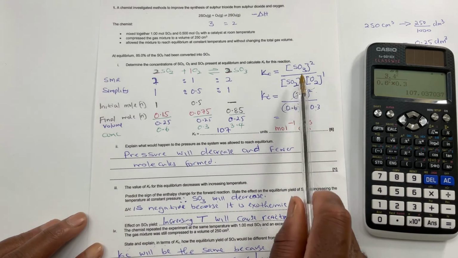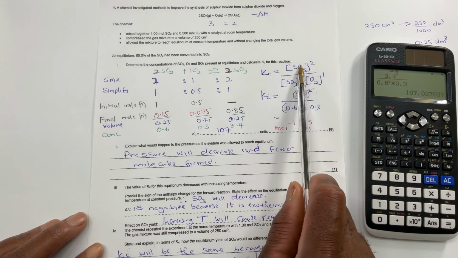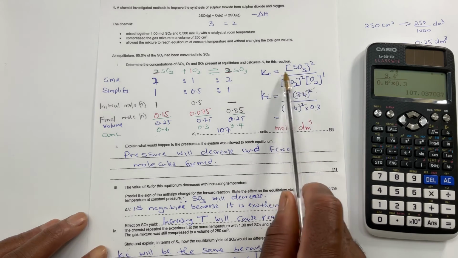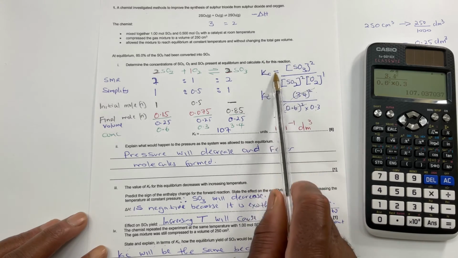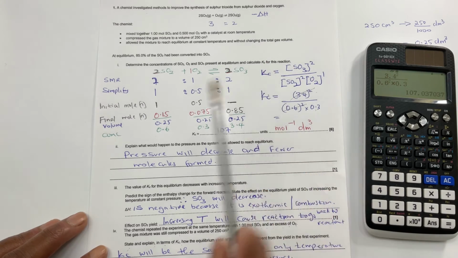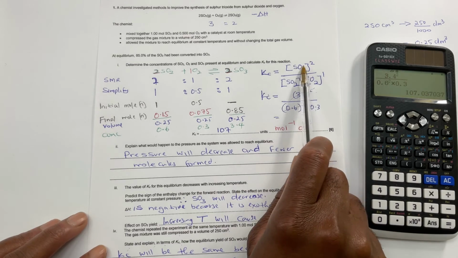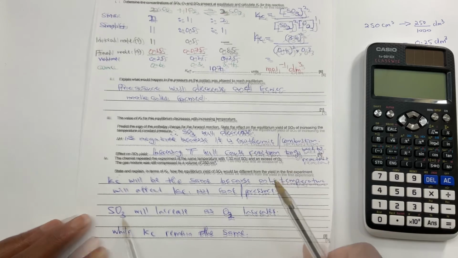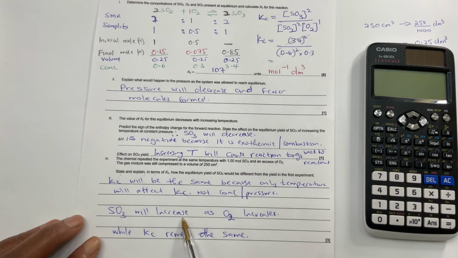And as you can see here, you're increasing SO3 and you're also increasing O2, which means Kc itself will still remain constant because SO3 is in the numerator, O2 is in the denominator. And therefore, as SO3 increases, when O2 increases, Kc remains the same.